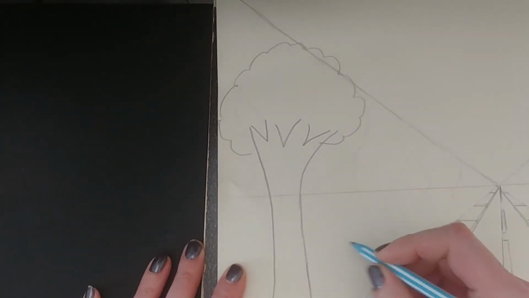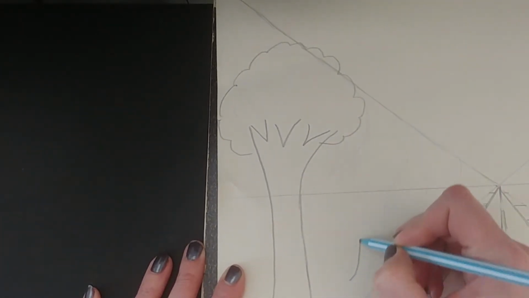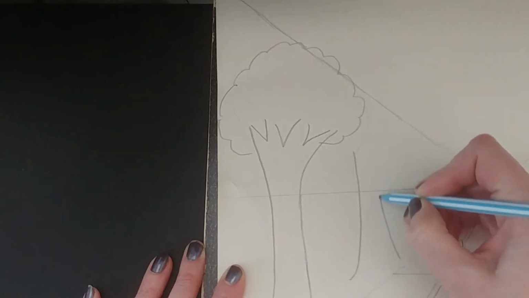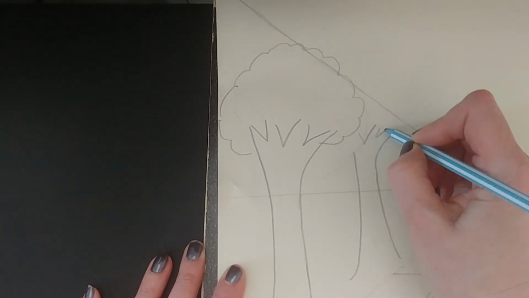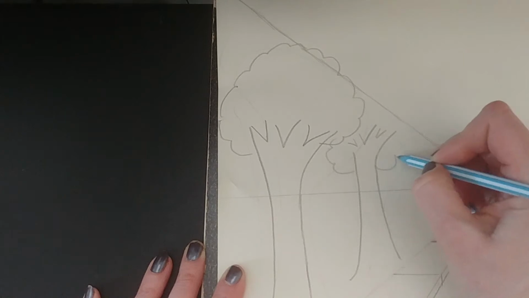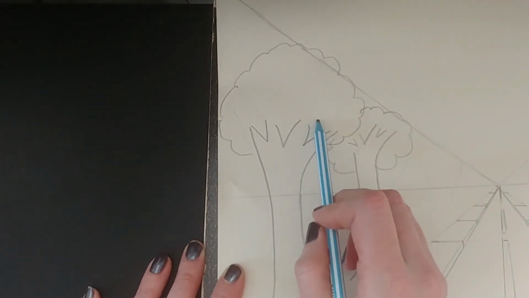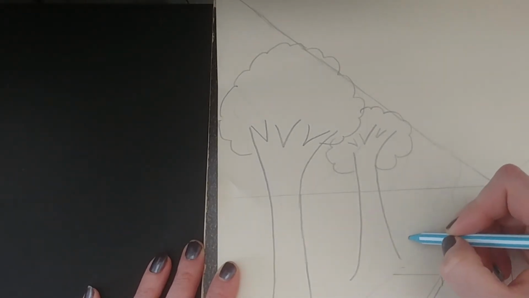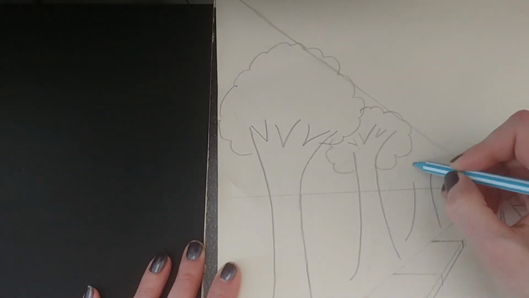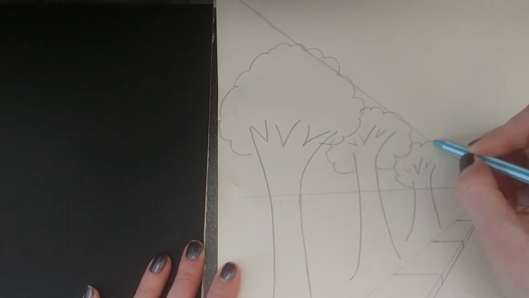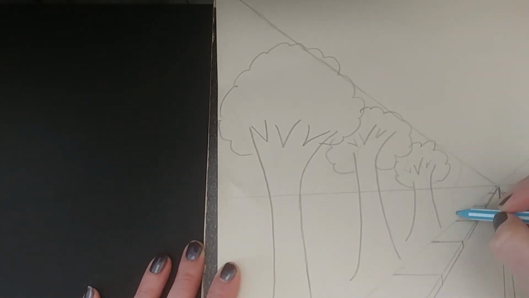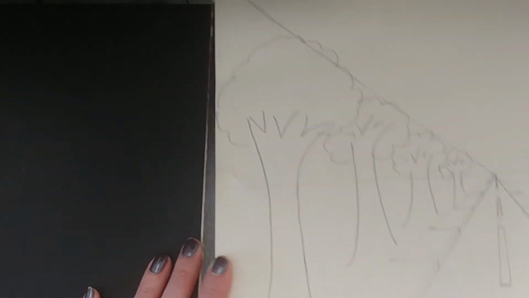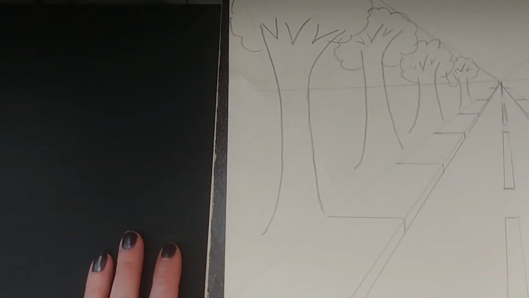I'm going to put a couple more trees in. You should have at least 3 trees. And each one should be trying to get up to that guideline. Now this tree is closest to me, so it's in front of this tree. And again, I might put 2 more in. And I'm hitting that guideline down here. They should also, I suppose, and I should have probably said this, get skinnier. They're going to get smaller in every way as they get further away.